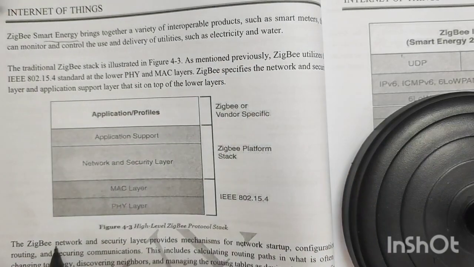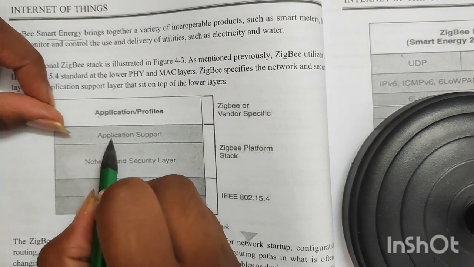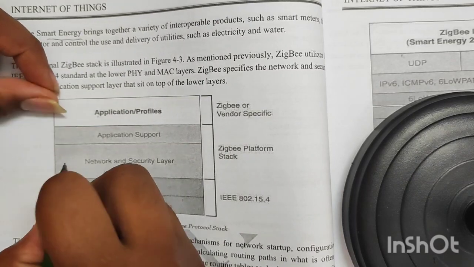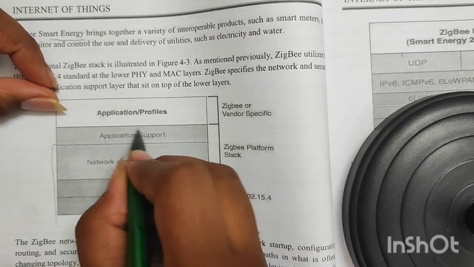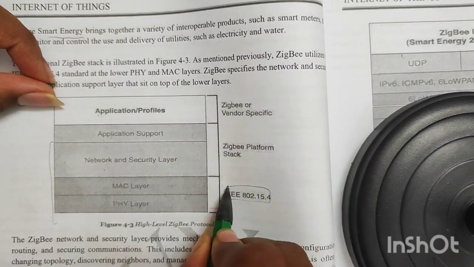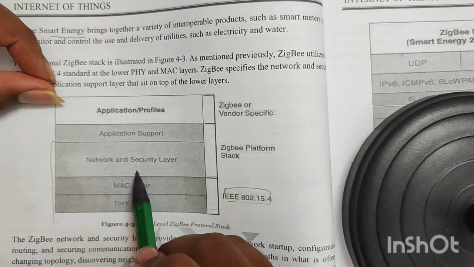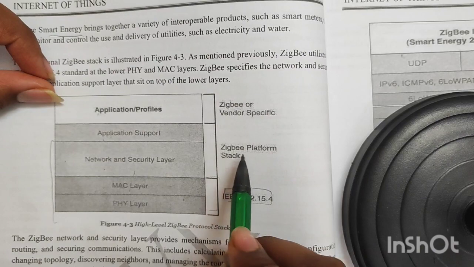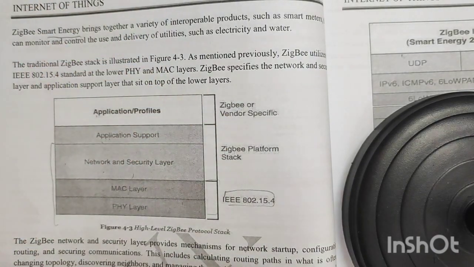So you have your traditional high level Zigbee protocol stack. There you have your application support. Then you have network and security, MAC layer, physical layer. You should know MAC layer, physical layer, network support. These are the four normal common ones. And then you have application support and then application or profiles. These two are your IEEE 802.15.4, and these two, your network and security layer and application support, are your Zigbee platform stack, and then this is Zigbee or vendor specific.